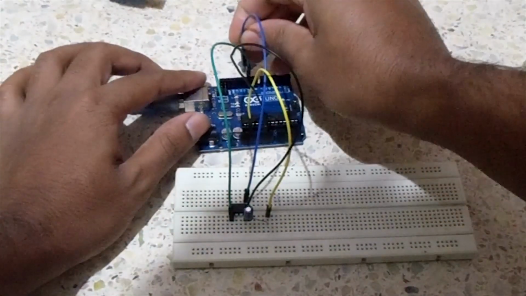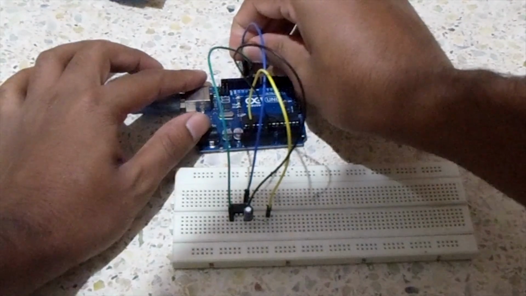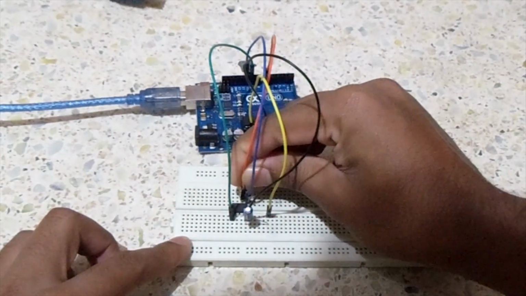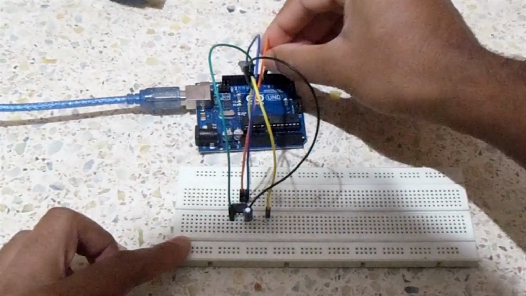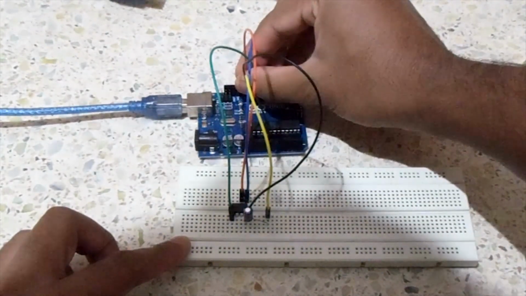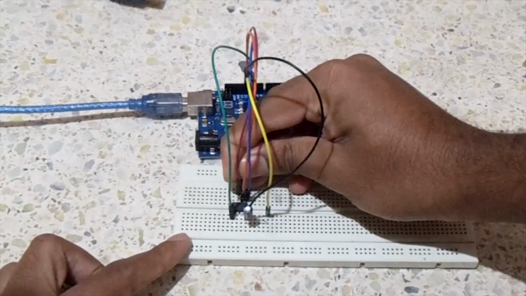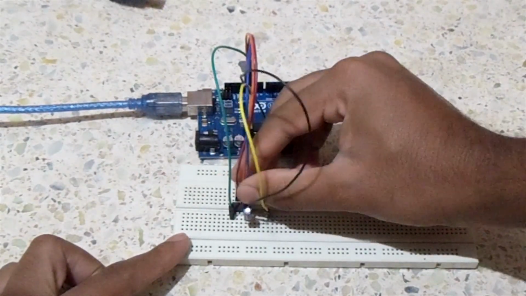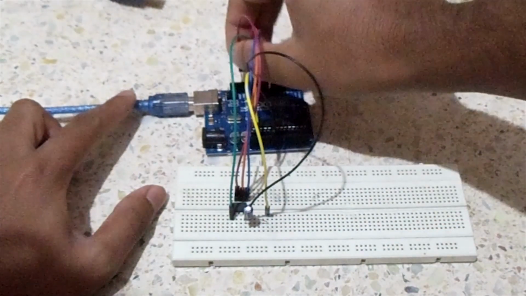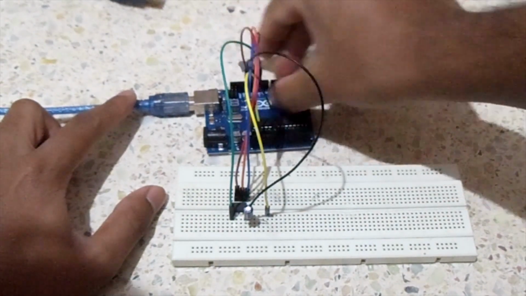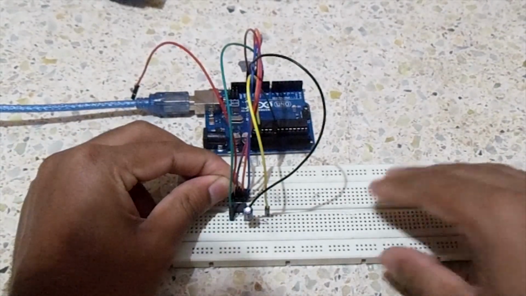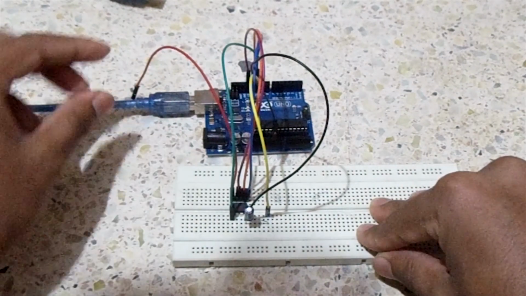Next, connect the pin 5 of the ATTiny 85 to the pin 11 of Arduino UNO. Connect the pin 6 of ATTiny 85 to the pin 12 of Arduino UNO. Connect the pin 7 of ATTiny 85 to the pin number 13 on the Arduino UNO. Now connect pin number 8 of ATTiny 85 to the 5 volt pin on the Arduino UNO.